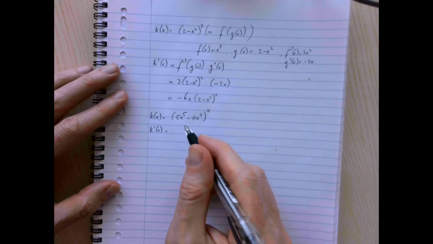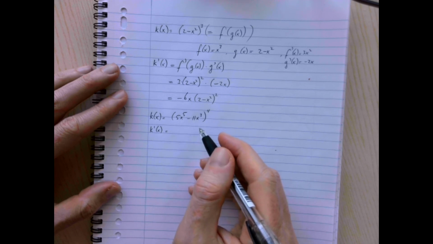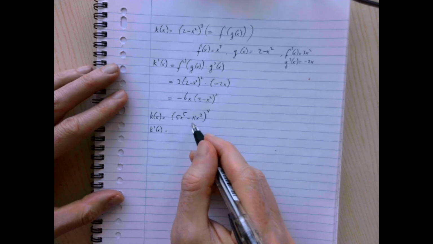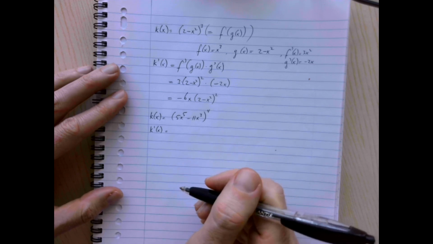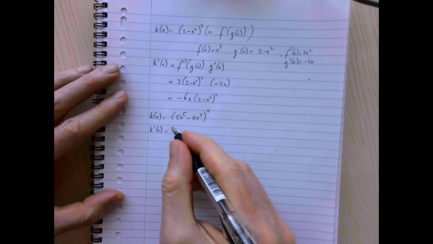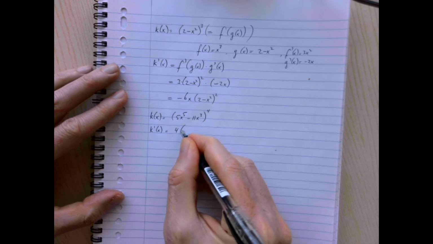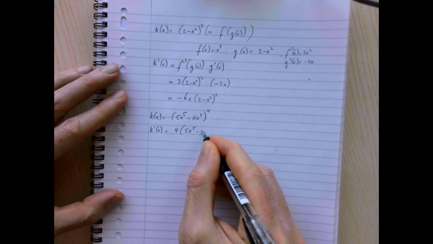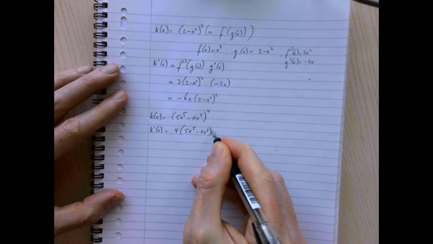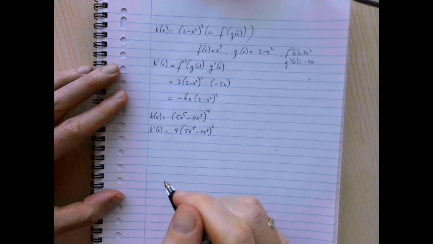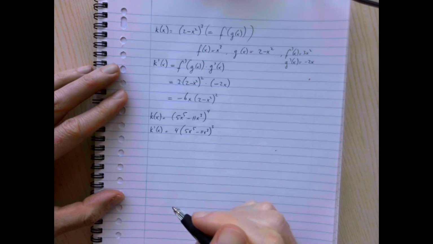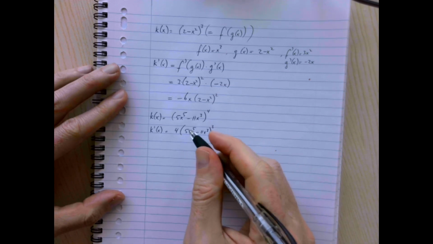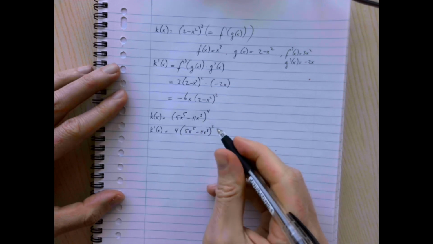Something to the power 4, we have to take the derivative of that and plug in the stuff that it's operating on, the interior function. So it gives us 4 times that stuff to the power 3. And we multiply it by g prime.